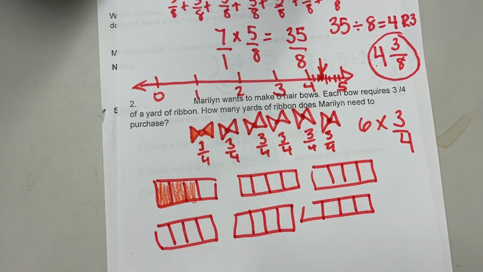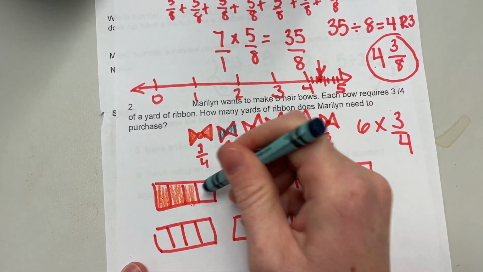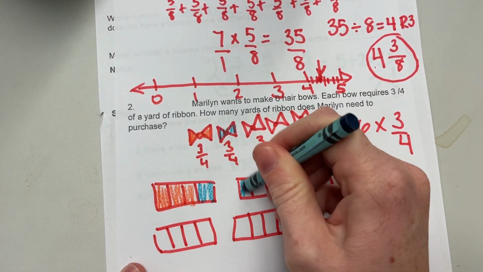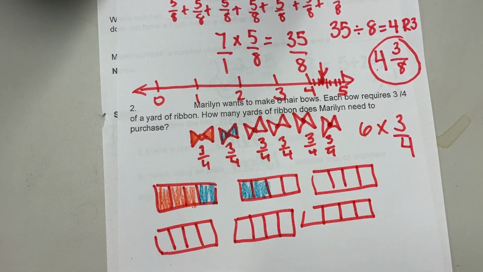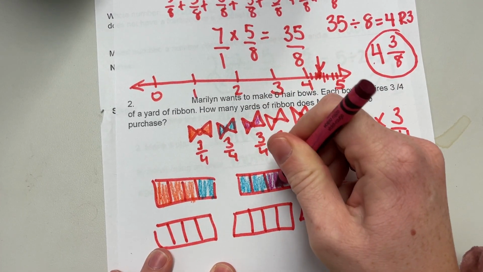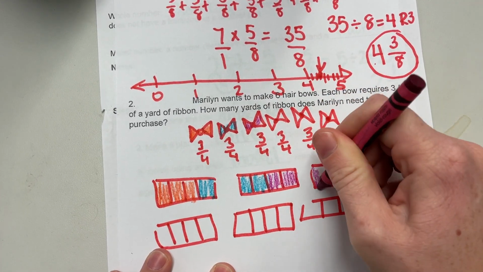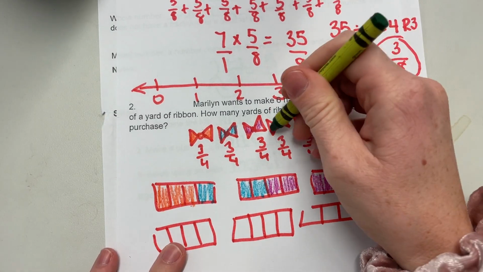For this second bow, I'm going to do a different color so we know how much ribbon we're using. So 1, 2, 3. Okay, the next one is going to get 3/4. 1, 2, 3. And then the next bow is going to be green.